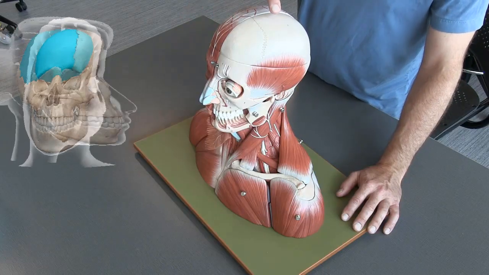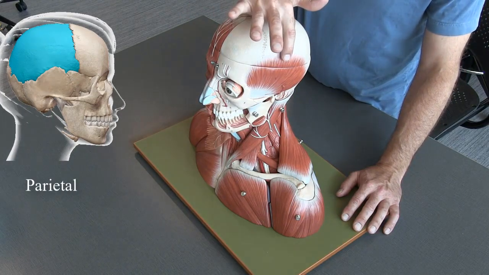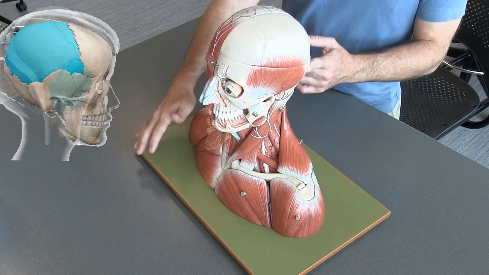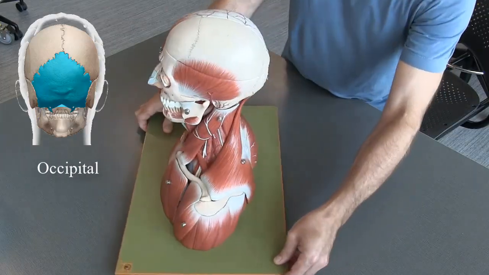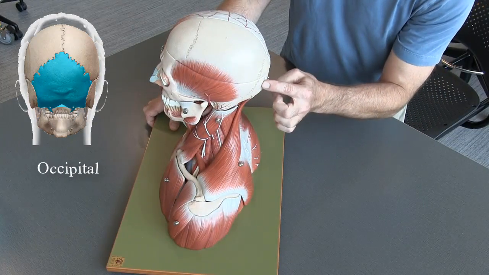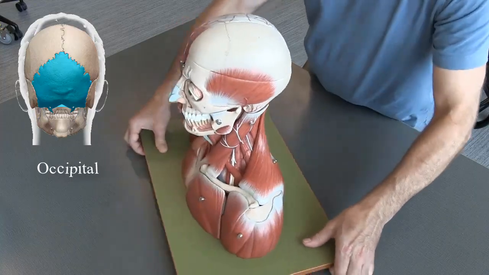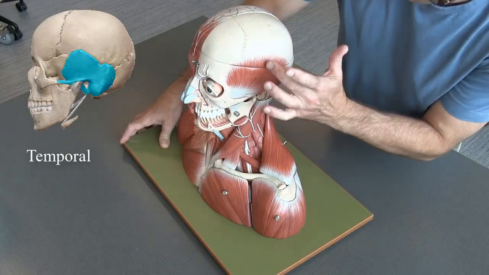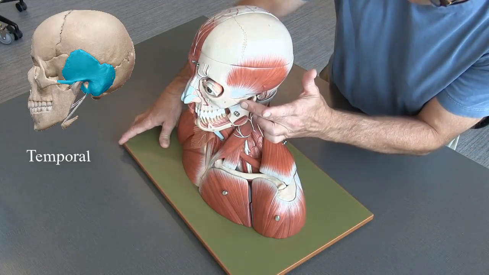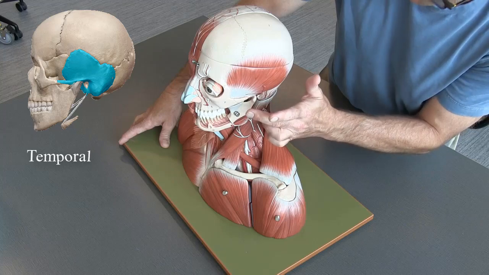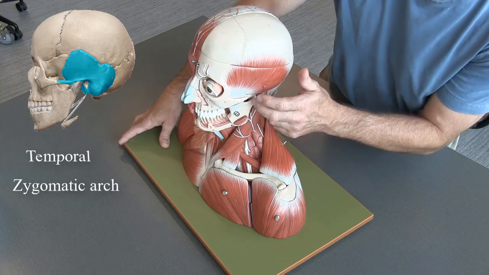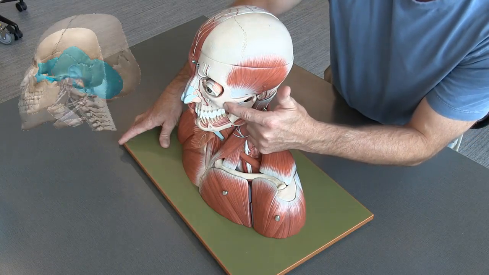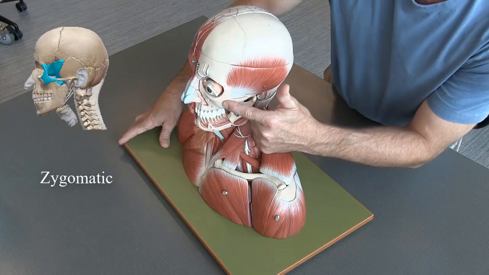Then just posterior to that, the parietal bone is right here. On this posterior side, we can actually recognize the occipital bone down here. Then coming back over to the side here, we have the temporal bone that is obscured by muscle in this portion, but we can actually see this portion of the temporal bone, and that is the zygomatic arch of the temporal bone right there. That would be making contact up here with the zygomatic bone.